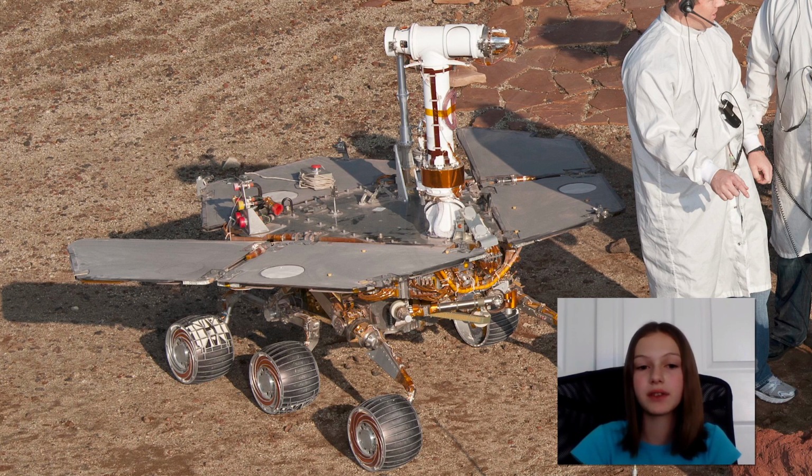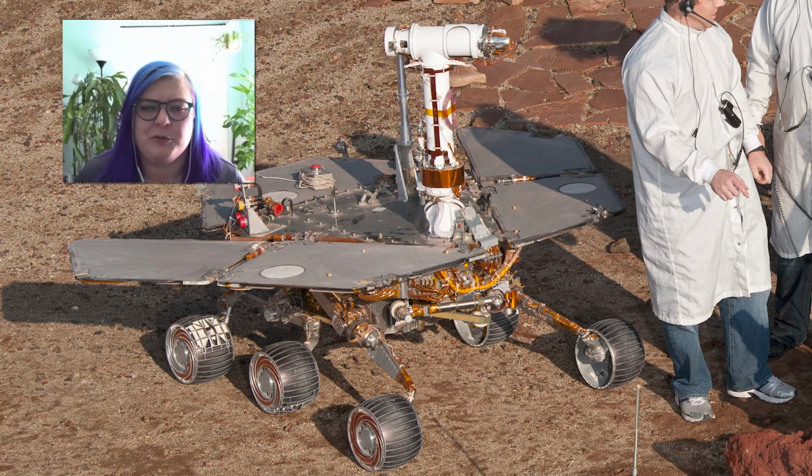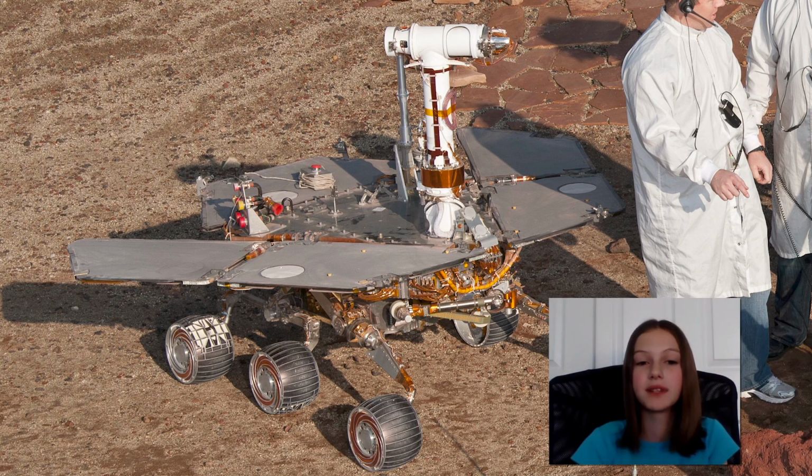I noticed that the middle one kind of looks like it has wings. I don't know what that'd be used for though. Those actually are solar panels. Anybody tell me what a solar panel does? I believe they collect energy for your house or something. What do you think the solar panels on the rovers might help it do? To help them move around and basically like a battery.